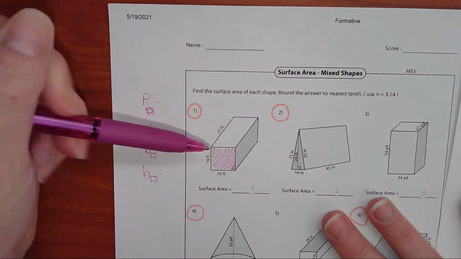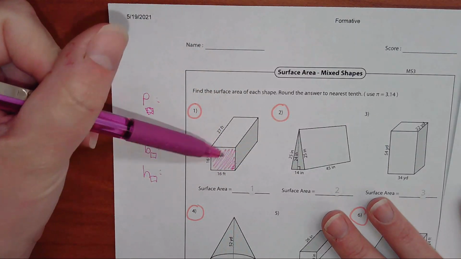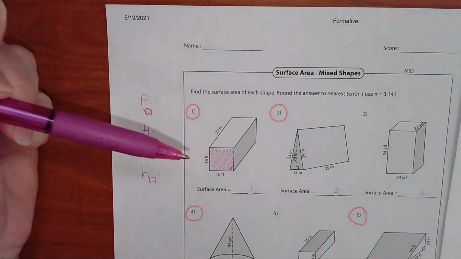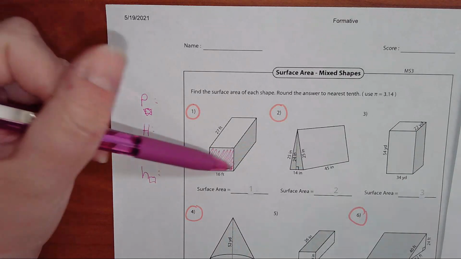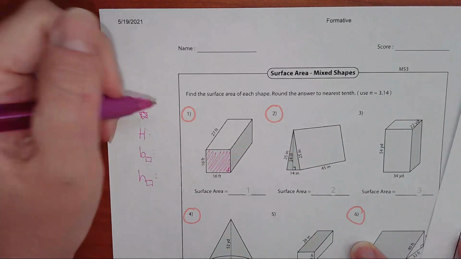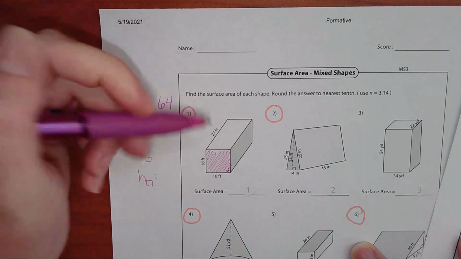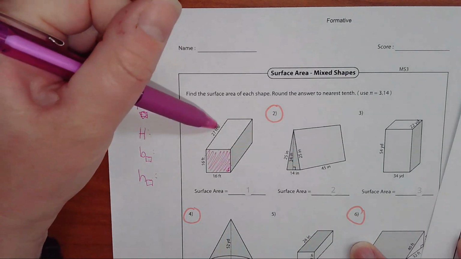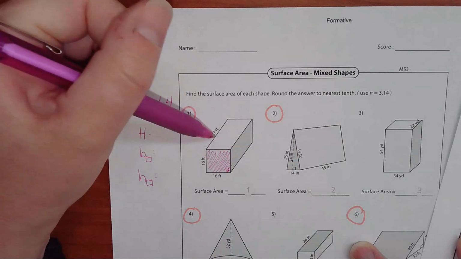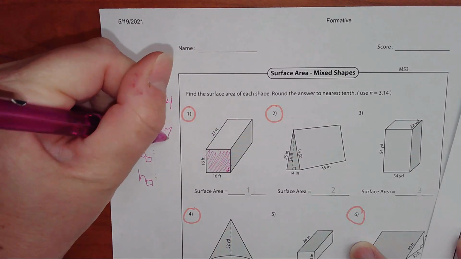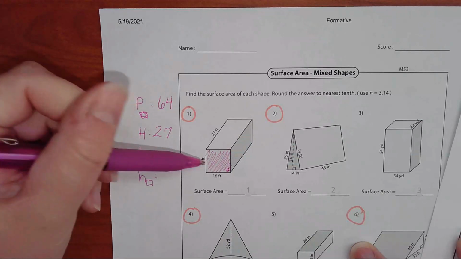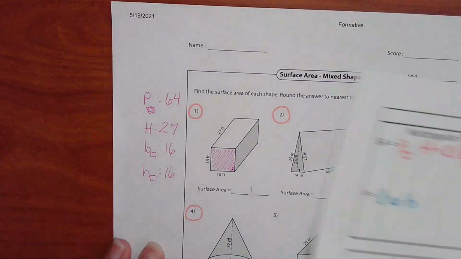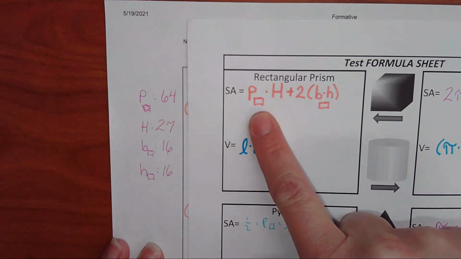The perimeter is when you add up all the sides. So I do 16 plus 16 plus 16 plus 16, so add 16 four times, and I get 64. So the perimeter of that is 64. The height is going to be the only length that isn't included in your base here, so that's going to be 27 in our case. And then the base and the height are the 2 sides that they give you of your base.